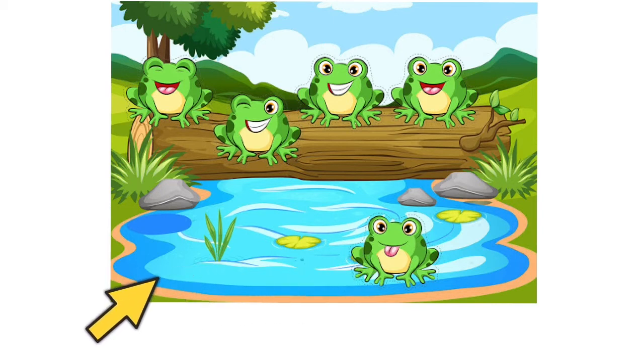1 is a part. Can you say that? Well done. 1 is a part. 5 is the whole and 1 is a part. Now, some of the frogs decided they didn't want to play in the water. They didn't want to get wet. So they sat on the log. Can you count for me? How many frogs are on the log?